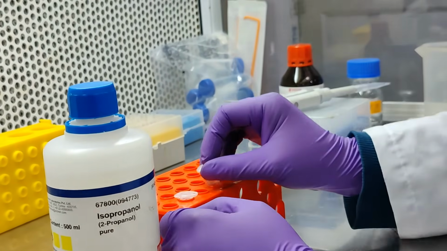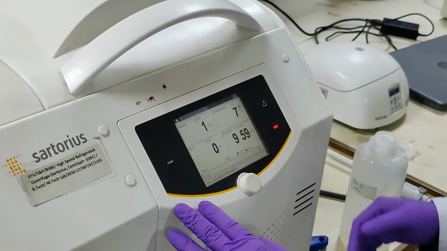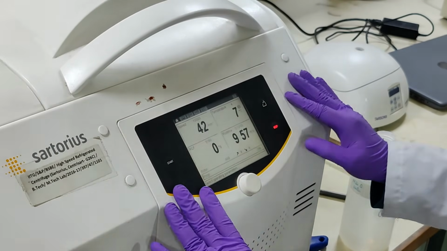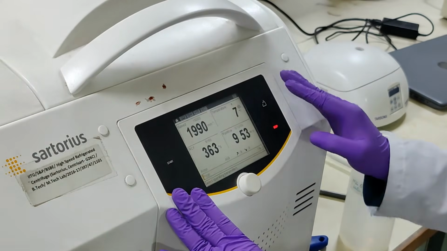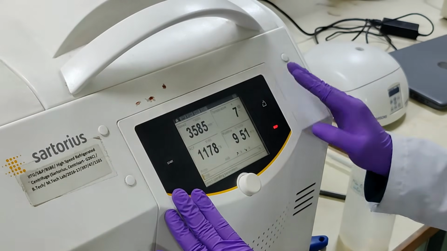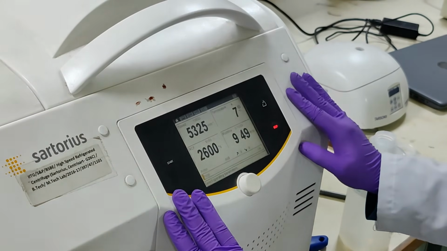So now we are centrifuging it at 10,000 rpm for 10 minutes. This will help to precipitate the RNA after addition of isopropyl alcohol.